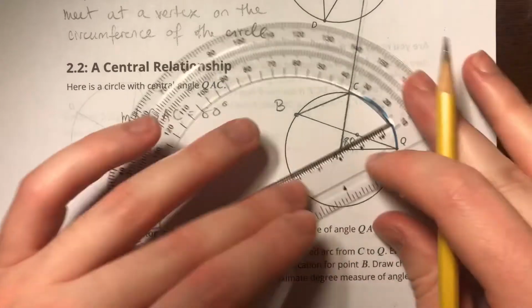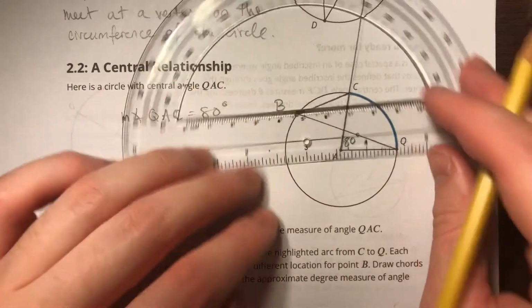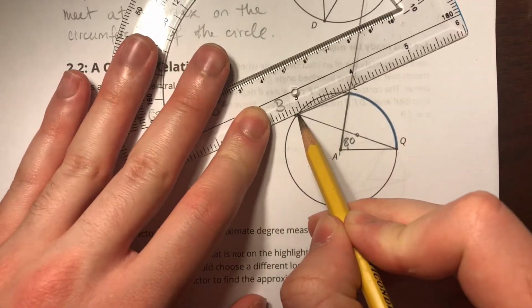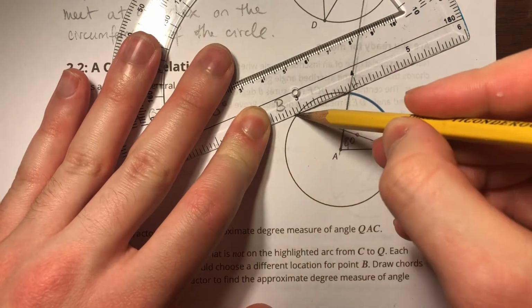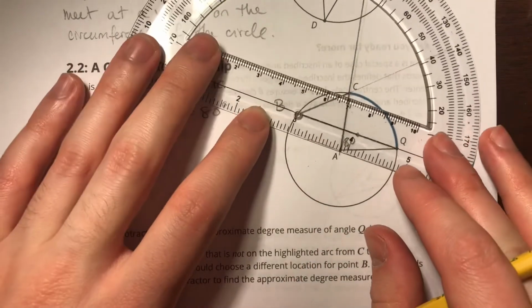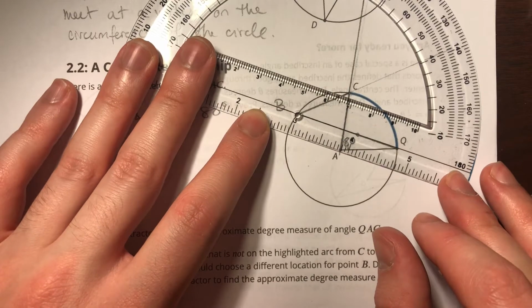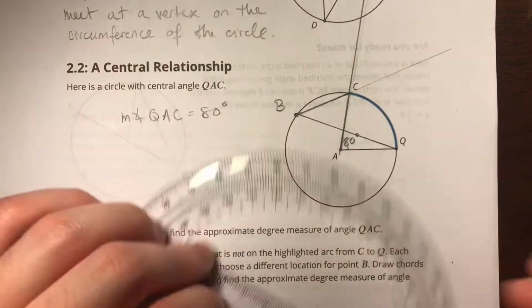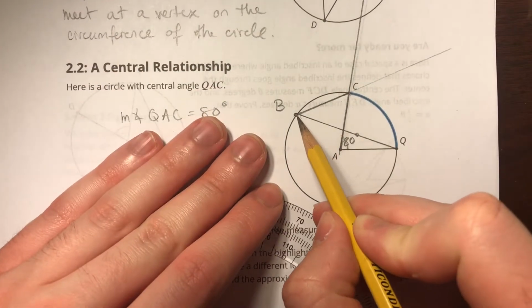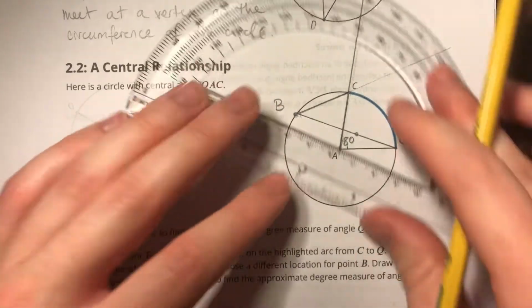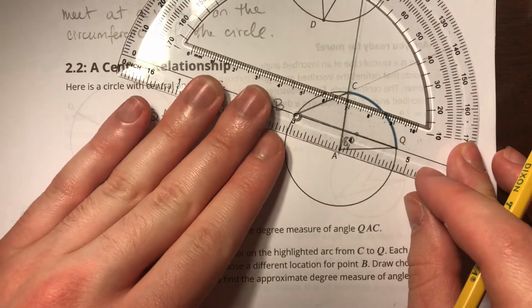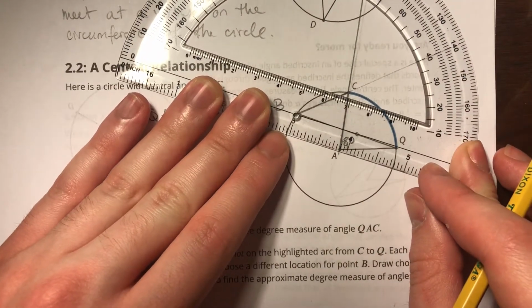Okay, so let's measure this angle. Let's see how many degrees it is. Again, I'm going to extend this so that I really get an accurate reading. This will probably be relatively inaccurate because, like you can see here, the lines don't perfectly meet. There's a lot of human error going on. But I'll try to make it as accurate as possible.